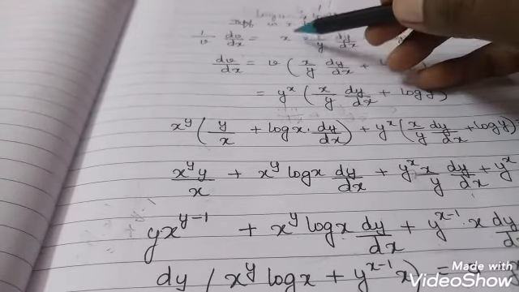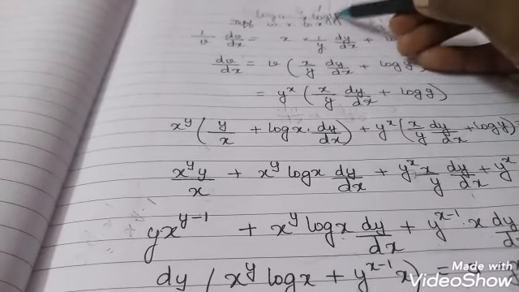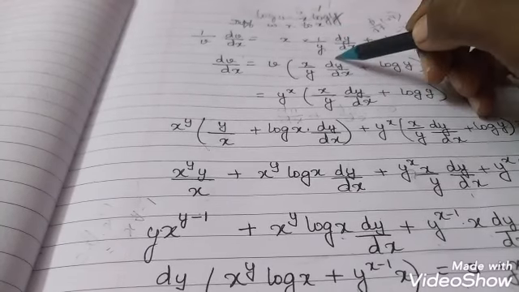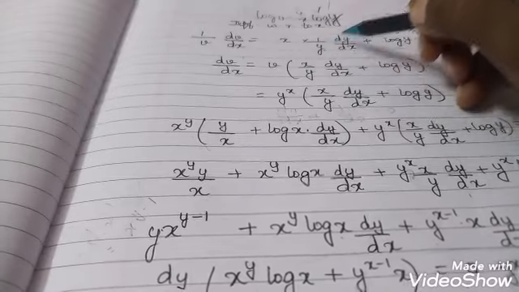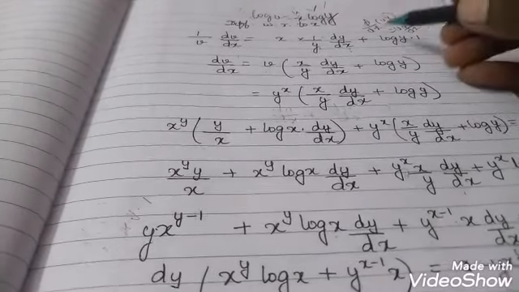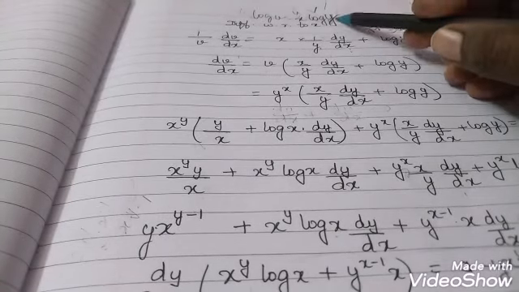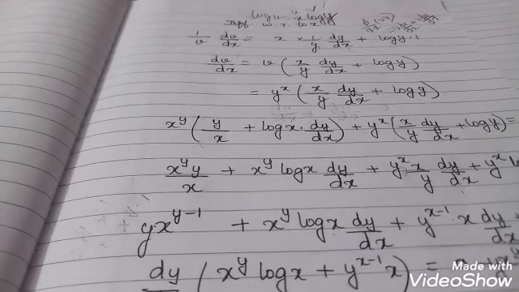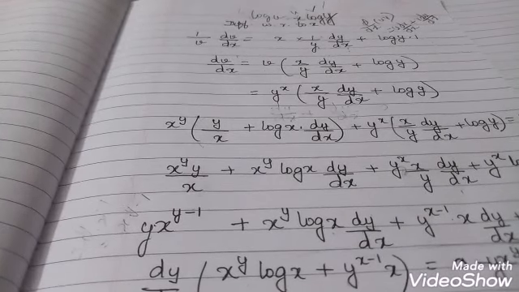So when you differentiate it, what will you have? x into differentiation of log y. What is differentiation of log y? It is 1 by y into differentiation of y, which is dy by dx. Plus, what's the next one? Log y into differentiation of x. What is differentiation of x? It's nothing but equal to 1. Okay, so I've applied the product rule.